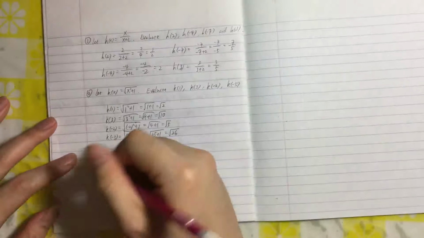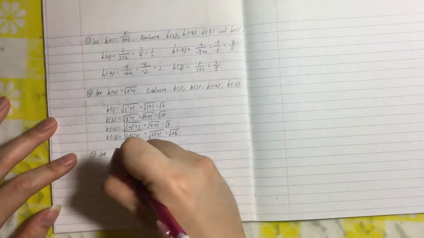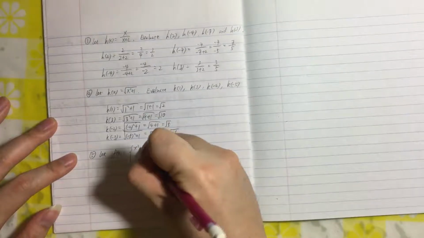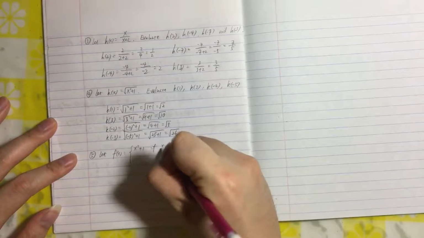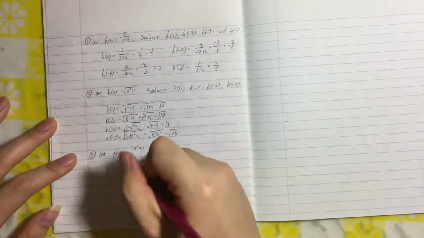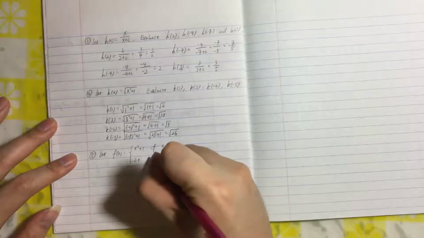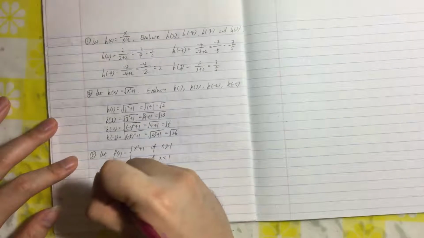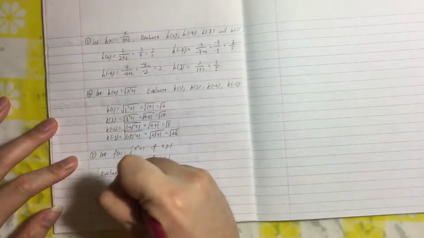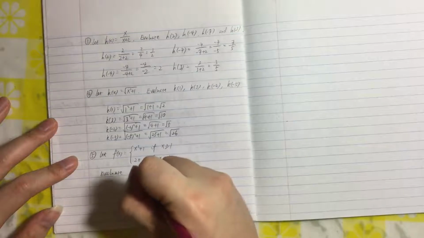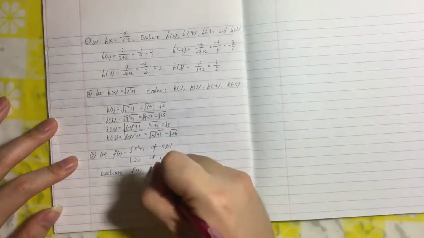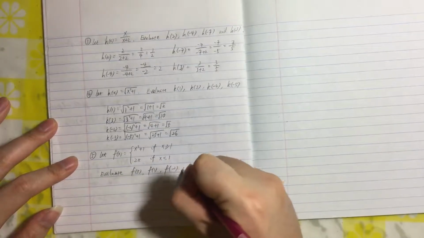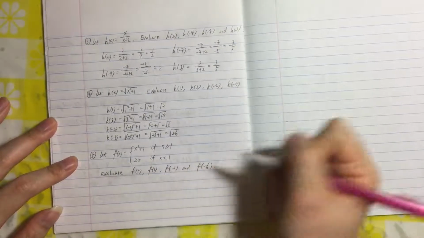Next example. Let f of x equal x squared plus 1 if x is greater than or equal to 1, and f of x equal 2x if x is less than 1. Evaluate f of 5, f of 1, f of negative 1, and f of negative 6.